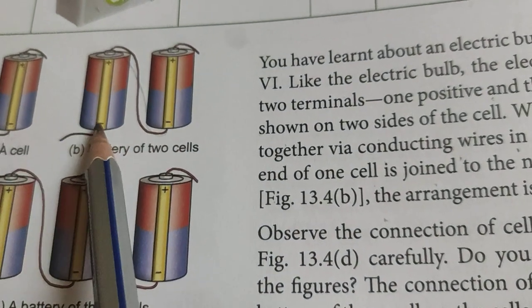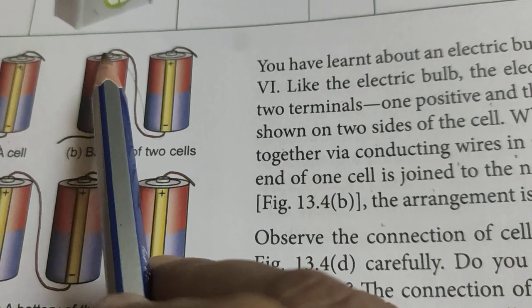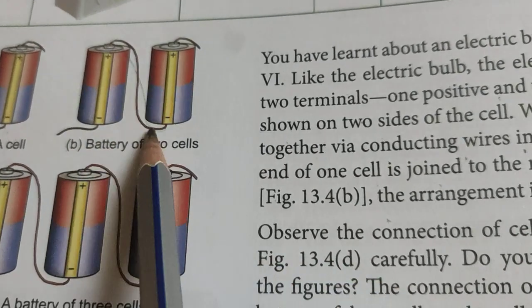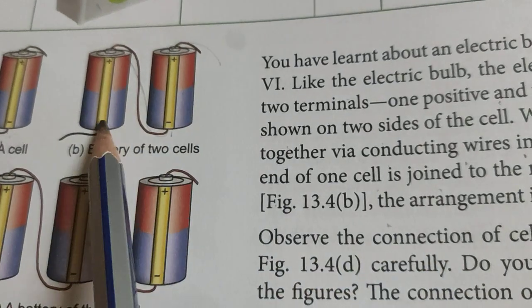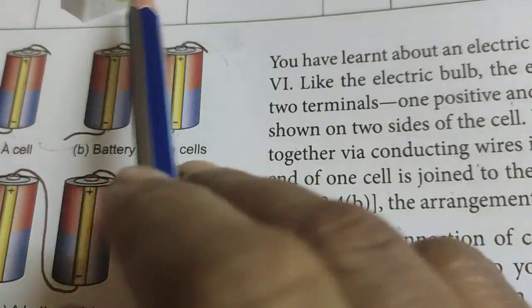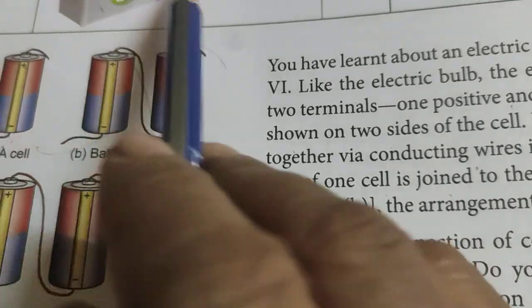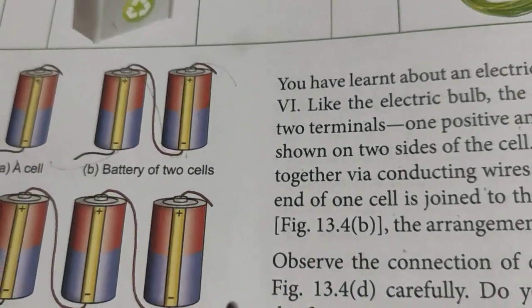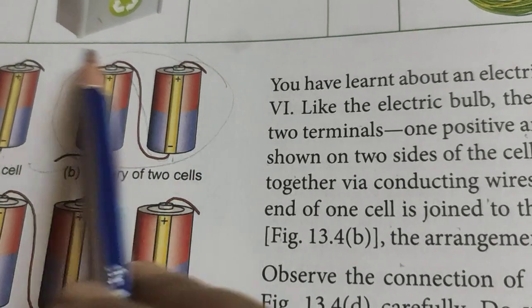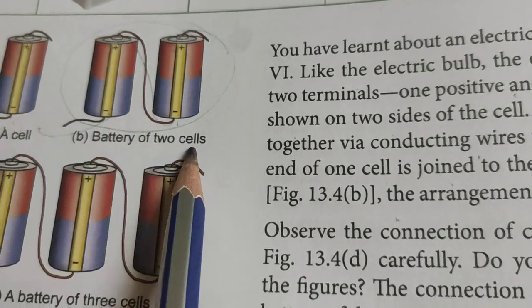You connect a wire from the positive end of one battery to the negative end of another, and from the remaining ends you connect to an appliance so that it starts working and you complete the circuit. This type of arrangement is known as a battery of two cells.